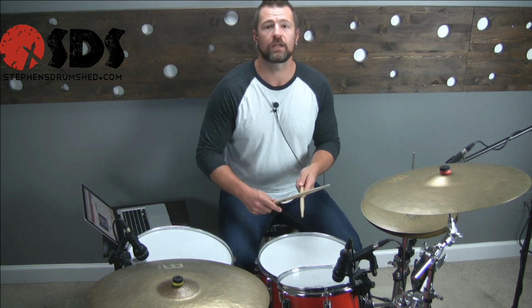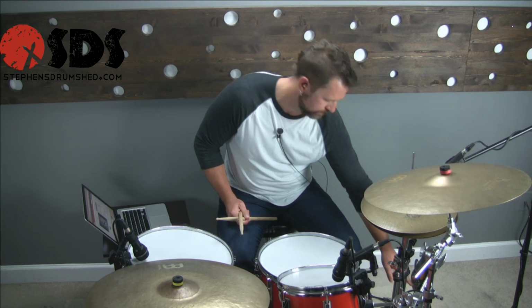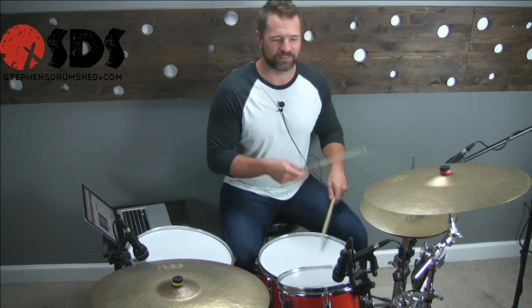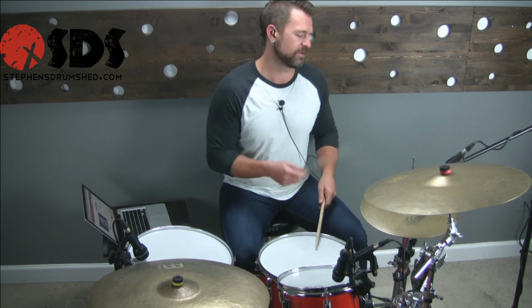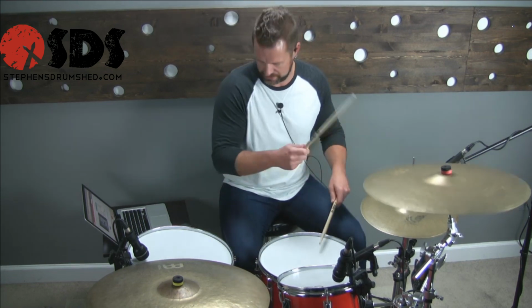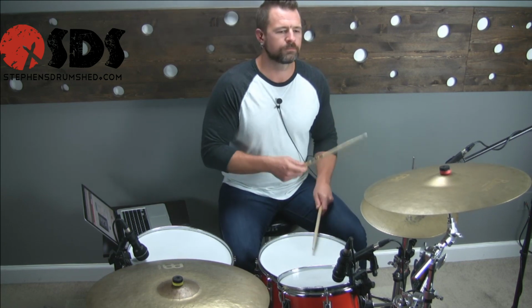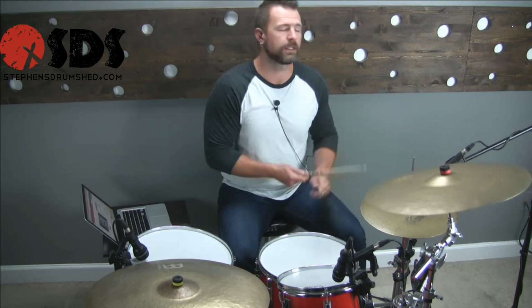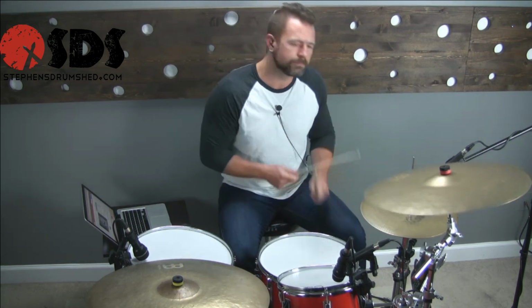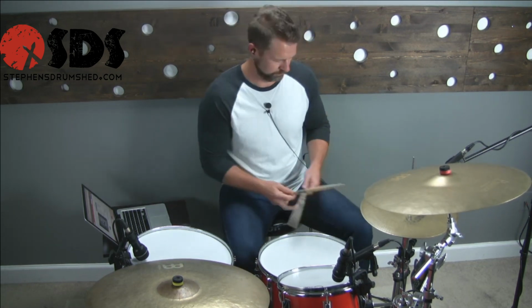All right, let's look at F. F is going to start this pattern on the upbeat of 2, so the and of 2. 1 E and a 2 E and, and 70 BPM. 2, 3, 4, 1 E and a 2.